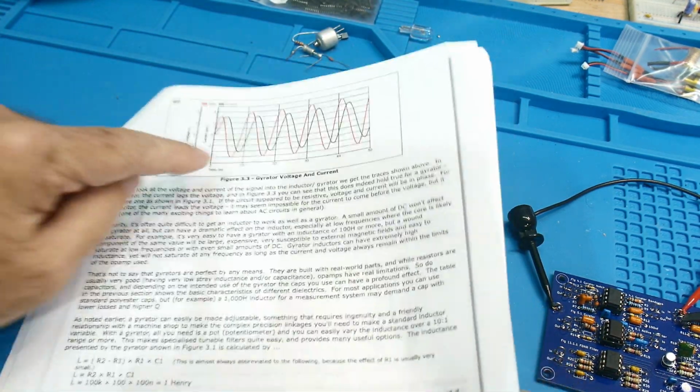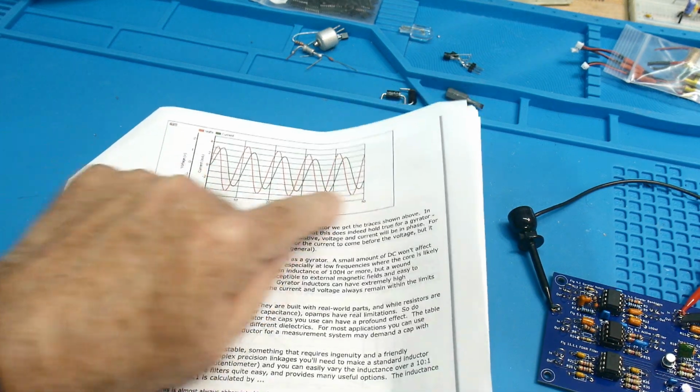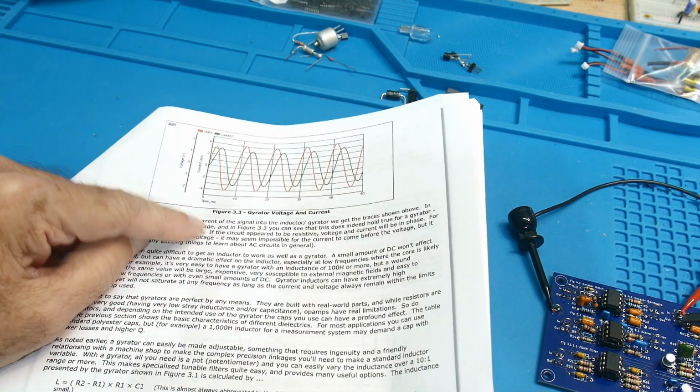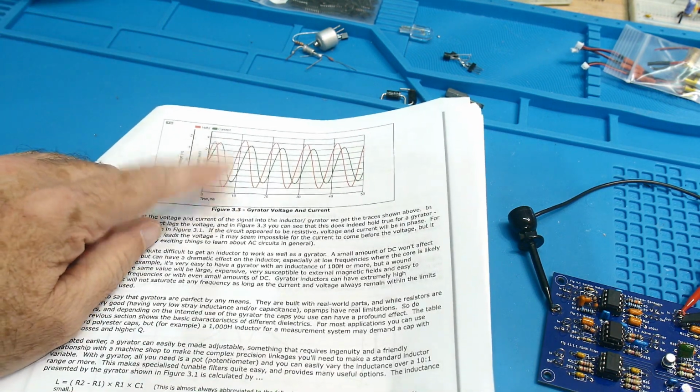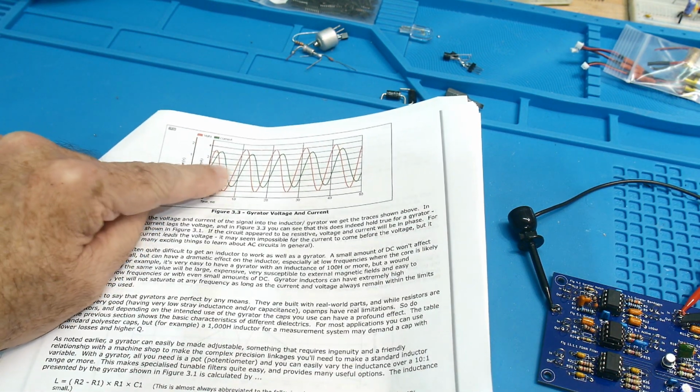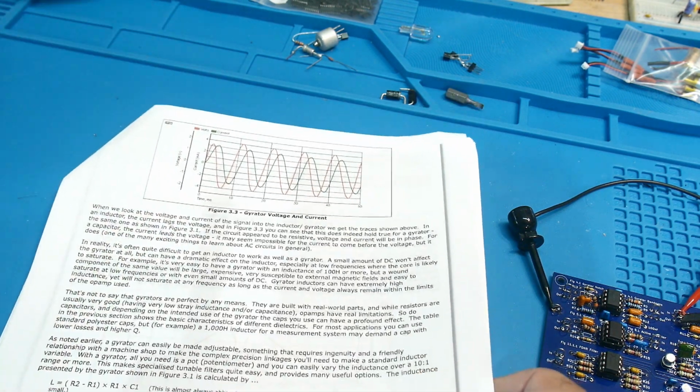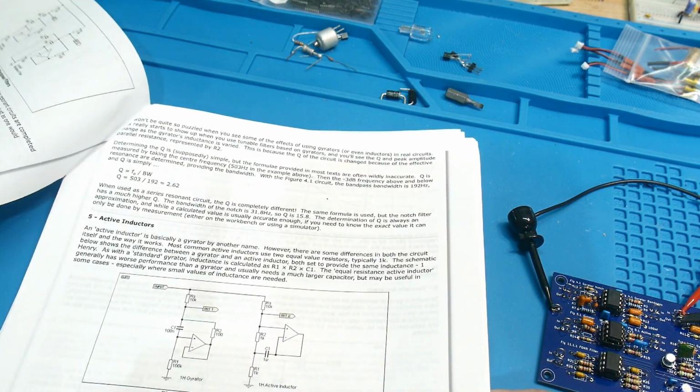All right, let's go to the next example. They do an analysis here also, a measurement that shows that the circuit is acting like an inductor. The current is lagging the voltage, which happens in an inductor.